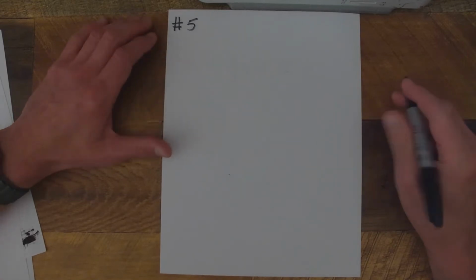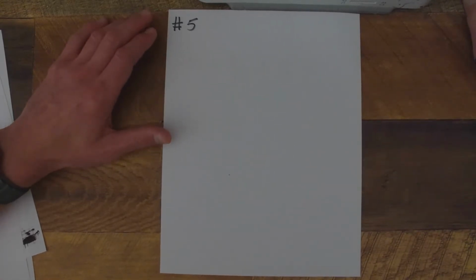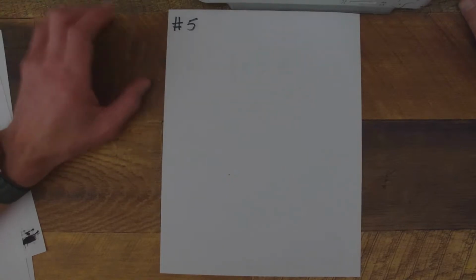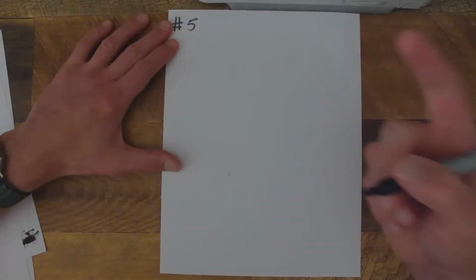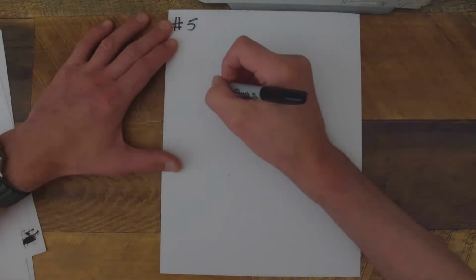Okay, 5. What is the area of an isosceles triangle that has one leg? Oh, I missed a key word there. I'm sorry. What is the area of an isosceles right triangle that has one leg that measures 6 centimeters? So here's what we need to know about an isosceles triangle. Two legs are exactly the same measure. And it said it's an isosceles right triangle.